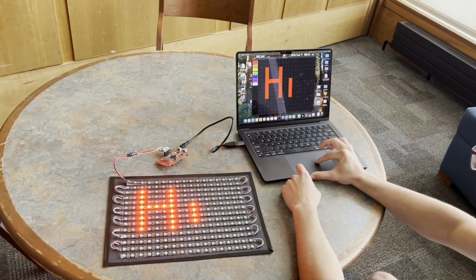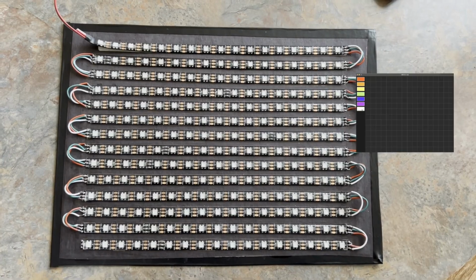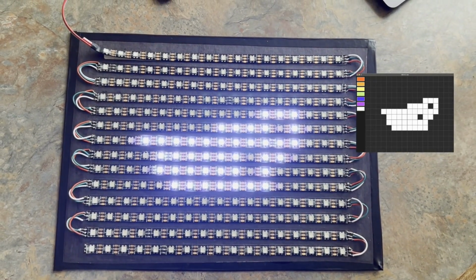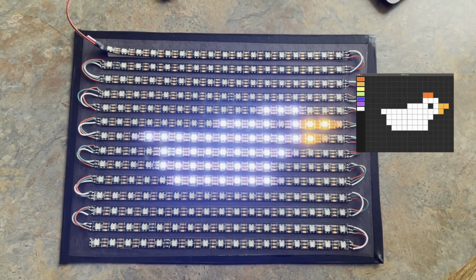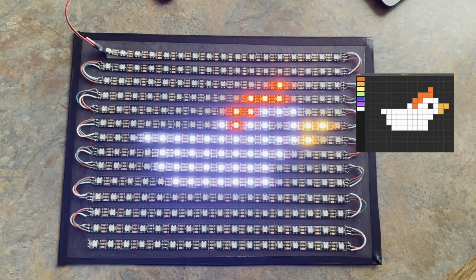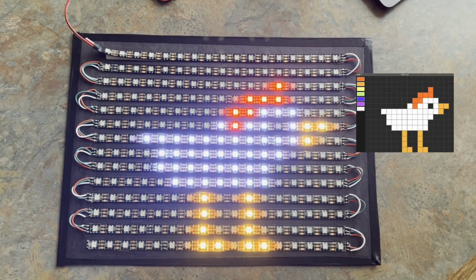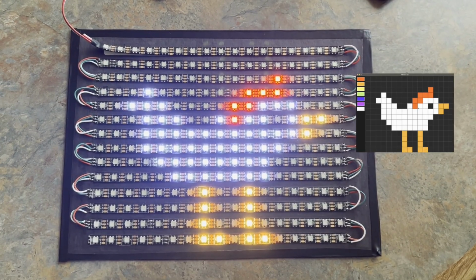For this project, we wanted to build an interactive LED board, something that responds to what you draw in real time. The user draws directly on a Pygame interface running on their computer, and whatever they draw appears instantly on the LED board. As you can see, each pixel on the Pygame grid maps directly to a pixel on the LED board. Users can choose from a variety of colors: red, orange, yellow, green, blue, purple, or white, and it can also erase just by right-clicking and dragging.